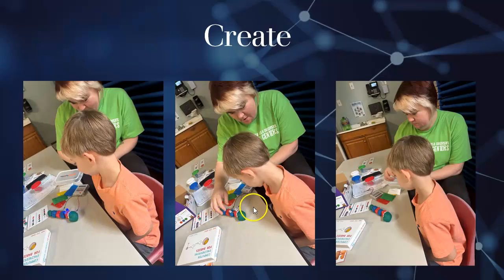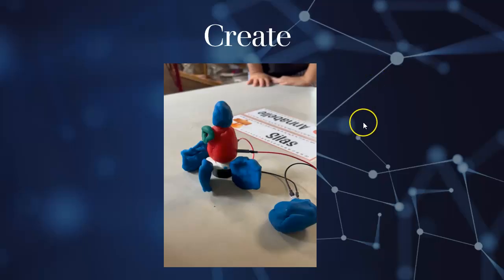Here we're starting to build it, and then here is where the caterpillars started taking shape. So we basically made it so that the red wire was attached to the green and the blue wire was attached to the blue, and the insulating dough acted as a barrier so that the electricity could flow through and create lights.